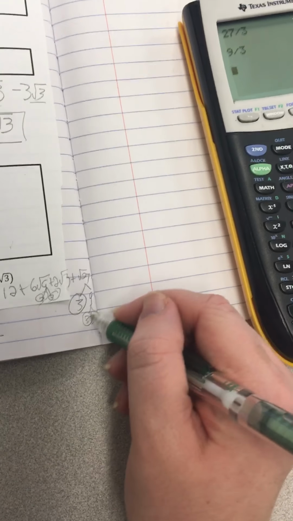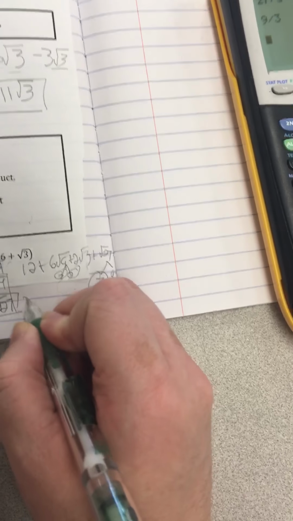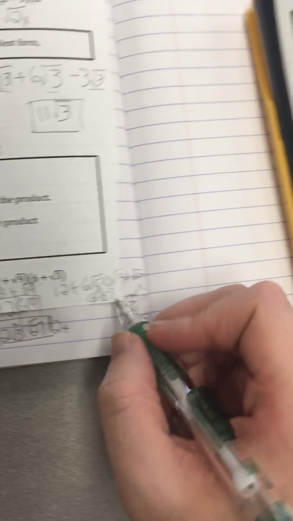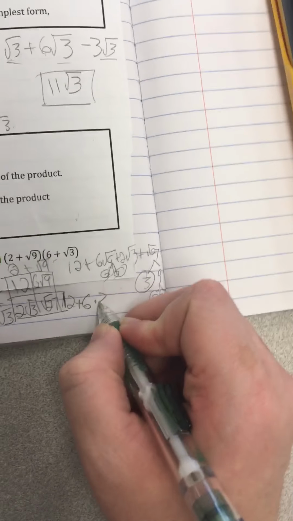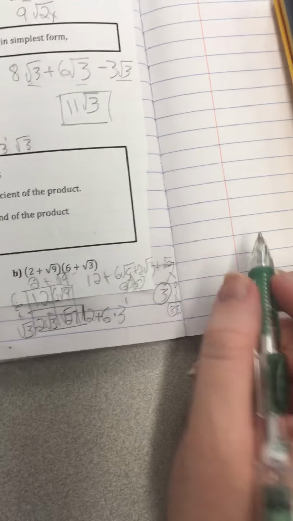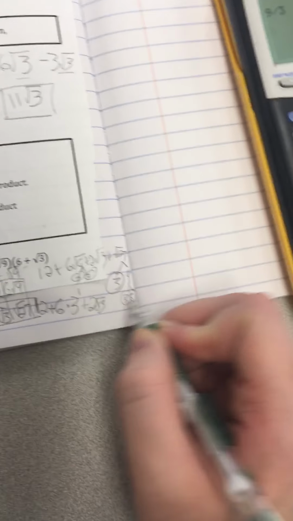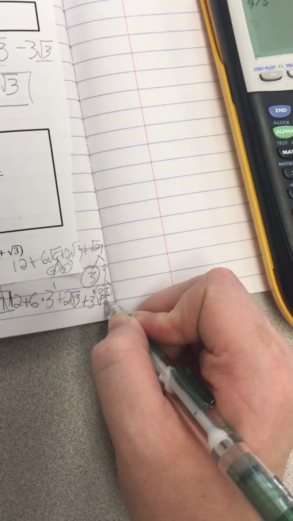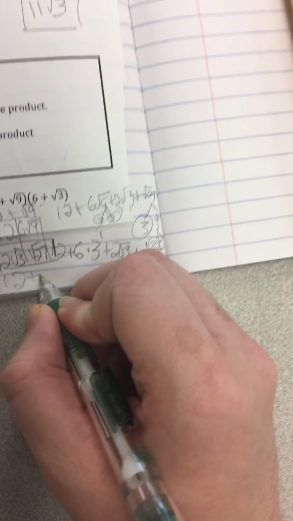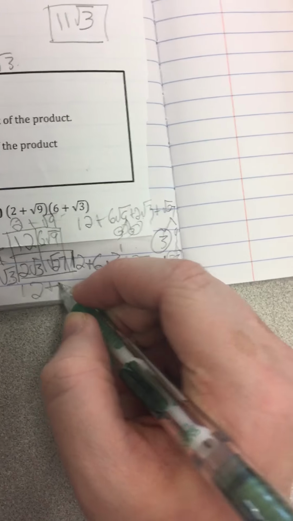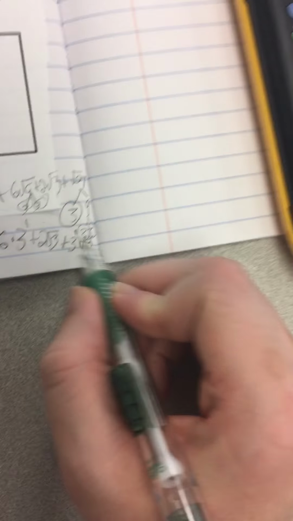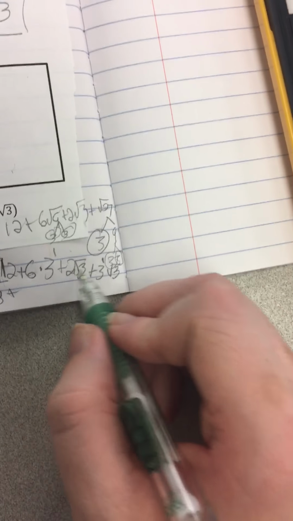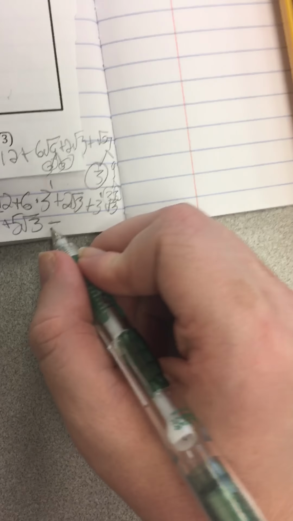So now I'm ready to fully simplify everything. So we have 12 plus, all right, so one group of 3's is going to come outside, and there's nothing left over, so that square root goes away. All right, here I have one group of 3 that's going to come outside, and then inside I still have one leftover 3. All right, so now we have 12 plus 6 times 3 to the 1 is 18. These are now like terms, so I can put them together. So 2 plus 3 is 5. And now I just need to add 12 and 18, which is 30.